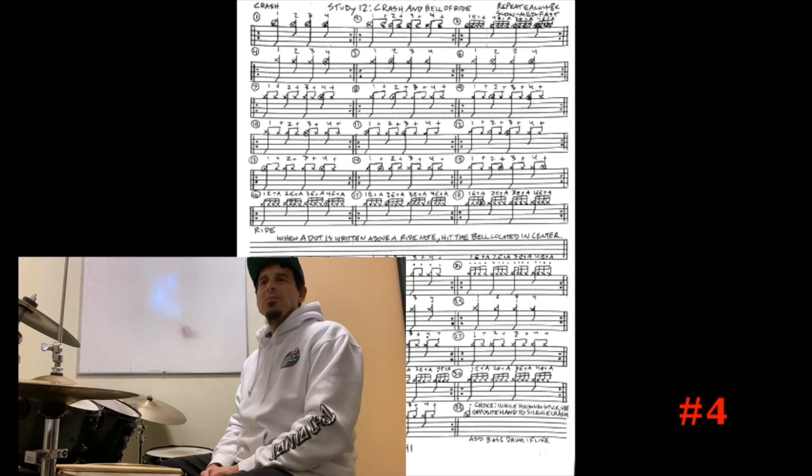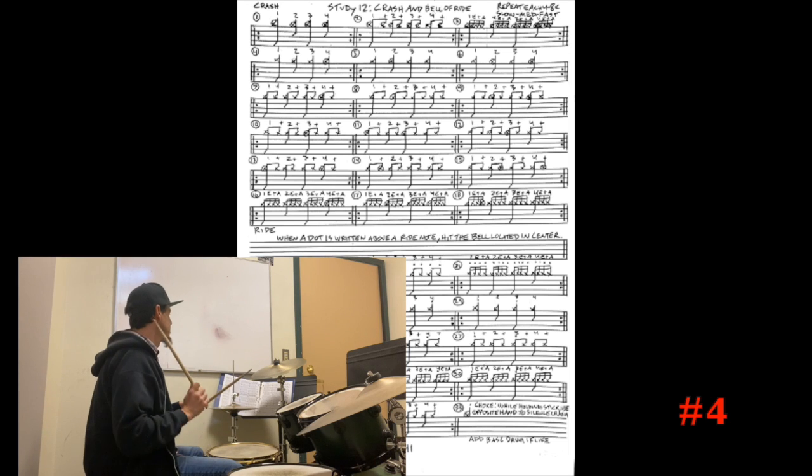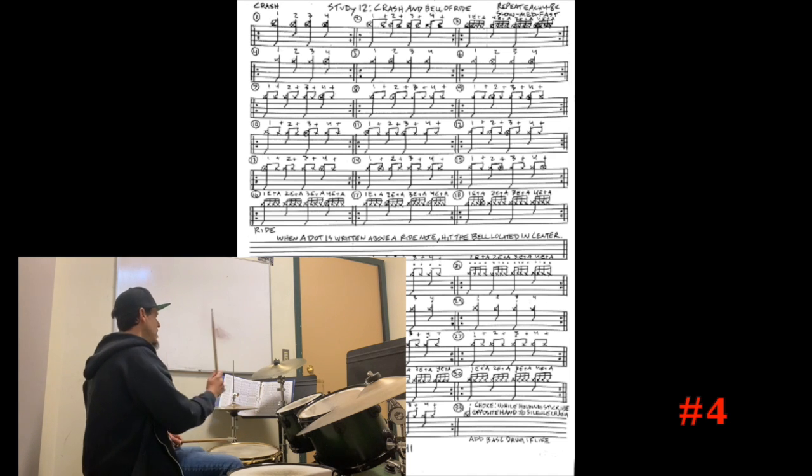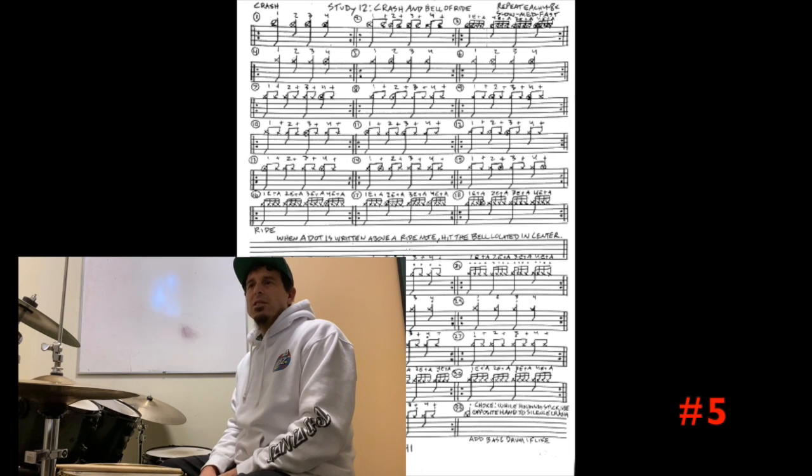Okay, for number 4, we're going to do a basic quarter note beat, but we're going to put a crash with our snare on beat 4, only on beat 4. For number 5, still on the basic quarter note beat, we're going to put the crash this time on beat 2 with our snare.